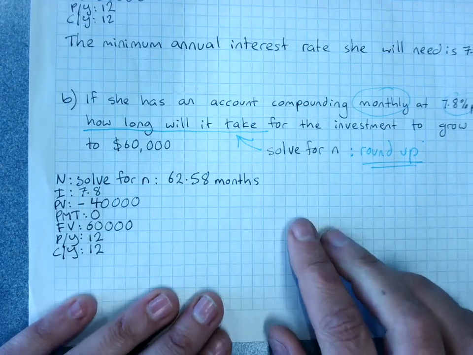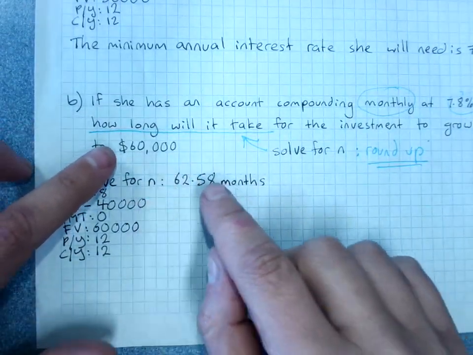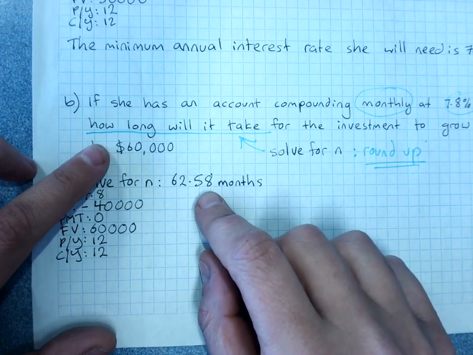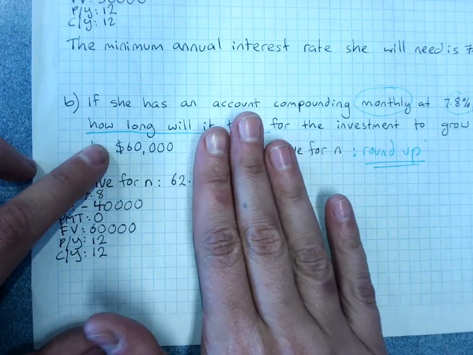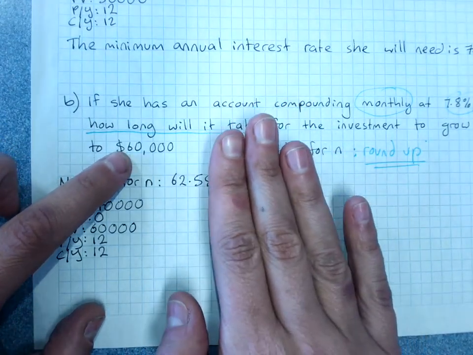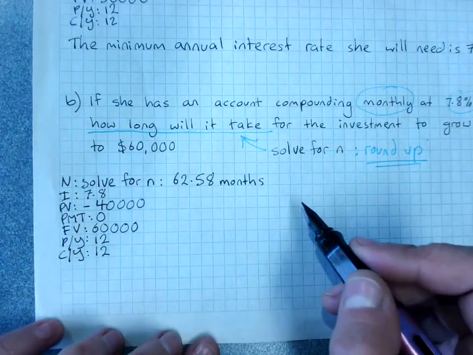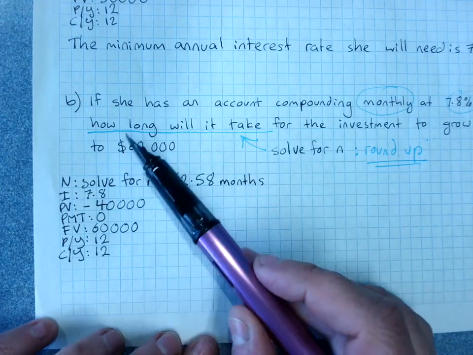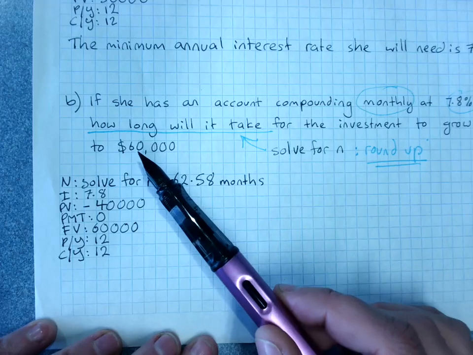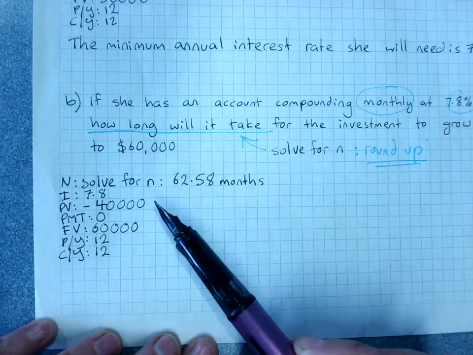Now why is because if we want to get to 60,000 and it will take 62.5 months, we only work in full months. At 62 months, she won't be quite up to 60,000. So we've got to go to 63 months. So the answer is 63 months. Now, if they've said answer in months, then great, we've got our answer. It will take 63 months for the investment to get to 60,000.